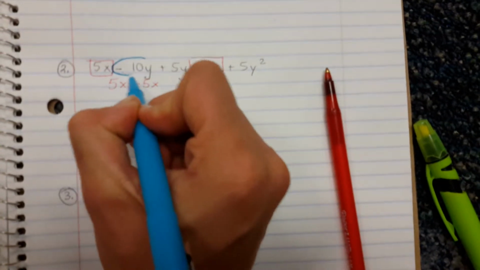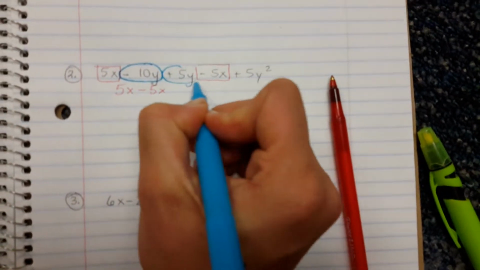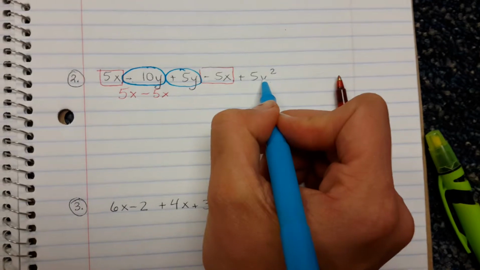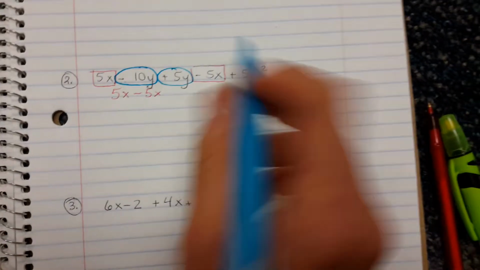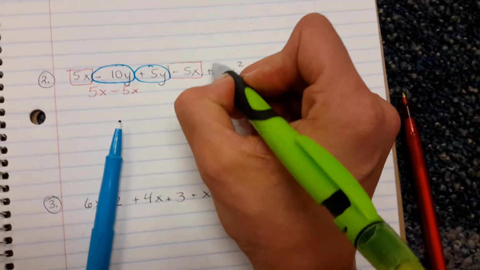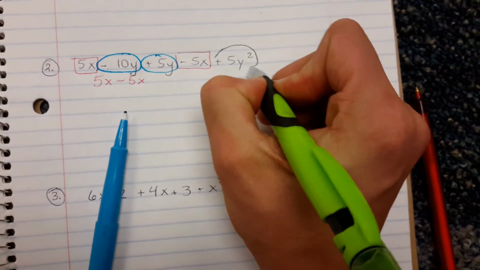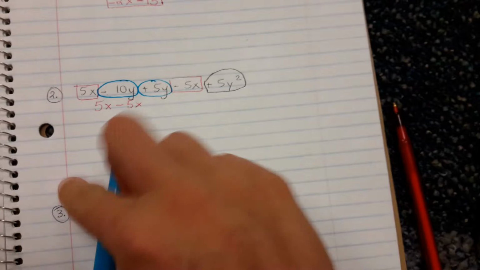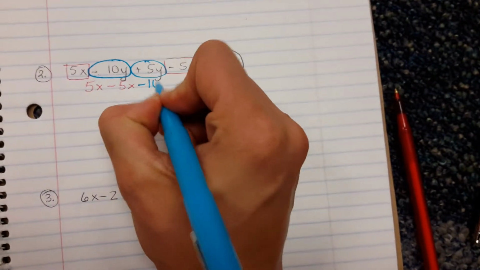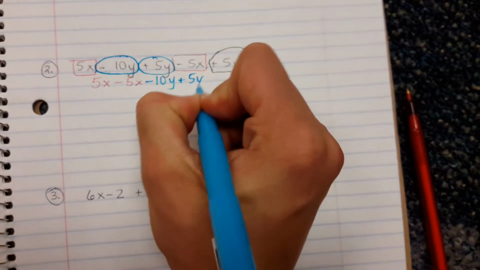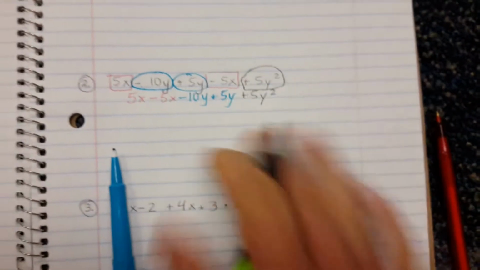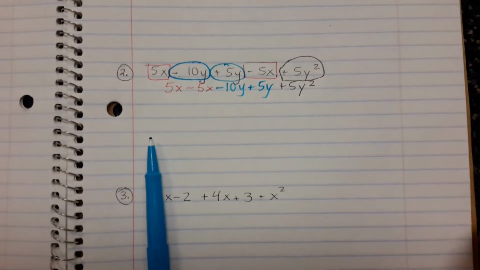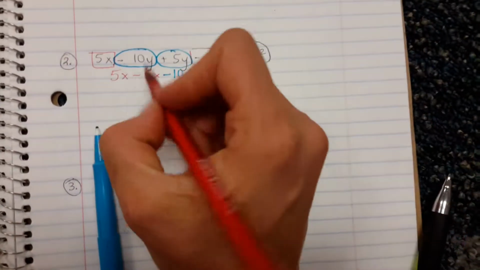Next, I look for some y's. I have negative 10y plus 5y. This is a y, yes, but it has an exponent too, or a square, so that is not a like term. It would be all by itself. So I'm going to bring down the negative 10y plus 5y, and then all by itself will be the plus 5y squared. Now that everything's really organized, it's easy for me to combine.